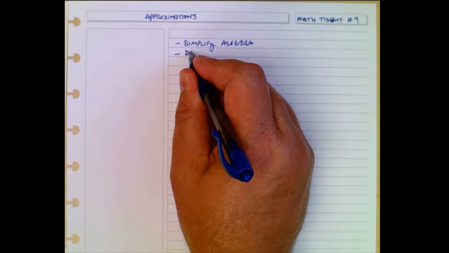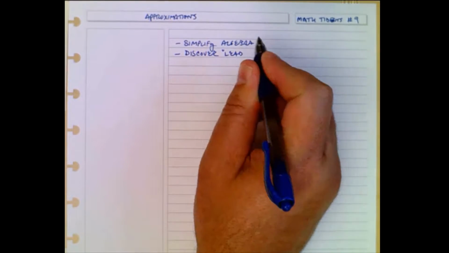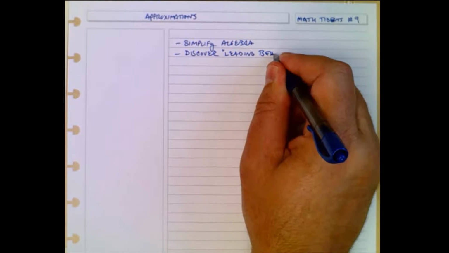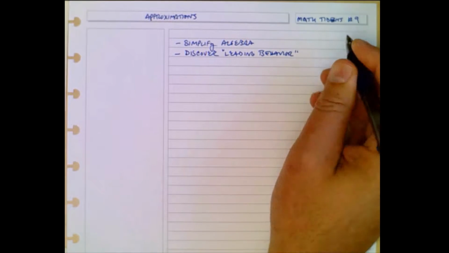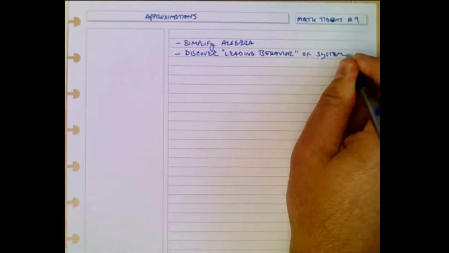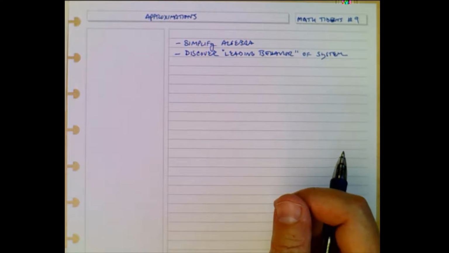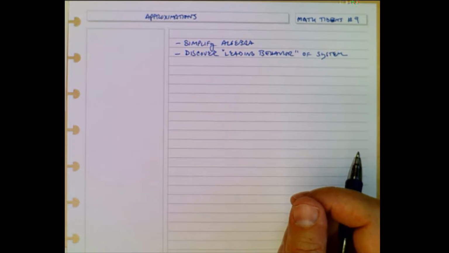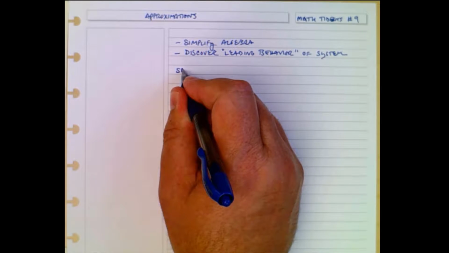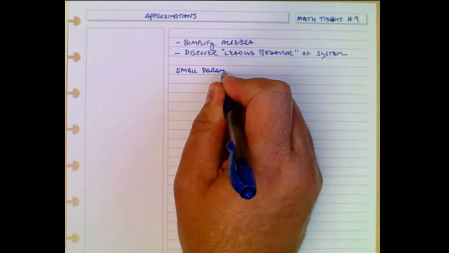We also might be able to discover the leading behavior, I'll put that in quotes because it's kind of physics jargon, or math jargon for that matter, of a system. What's the principal thing that characterizes the way that this system behaves? A lot of times this will come about because of the ability to neglect certain small parameters.